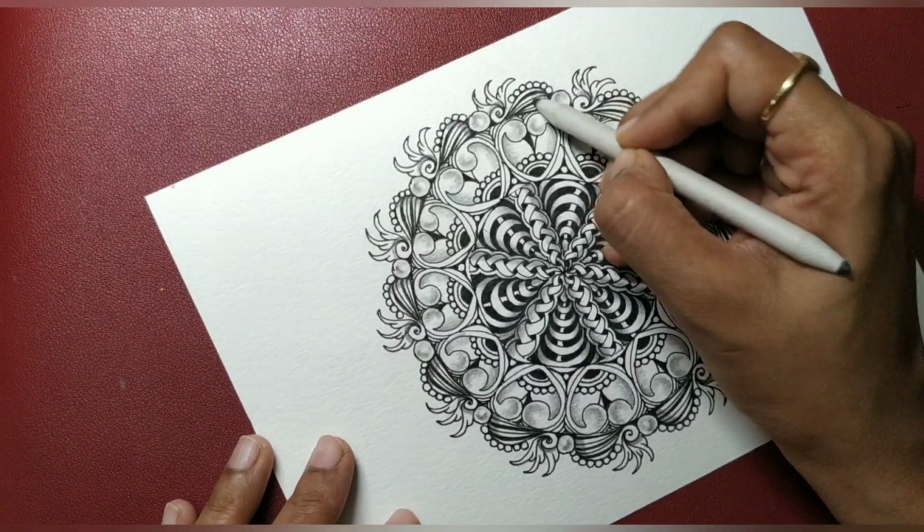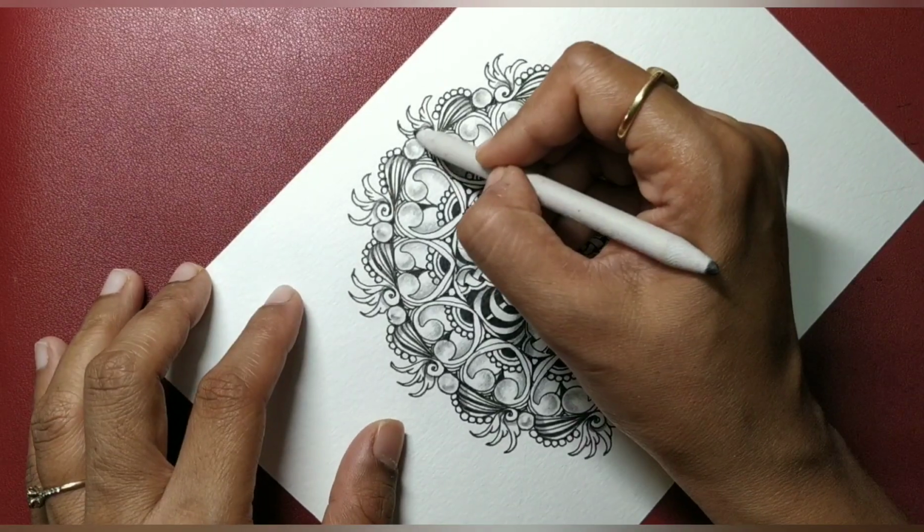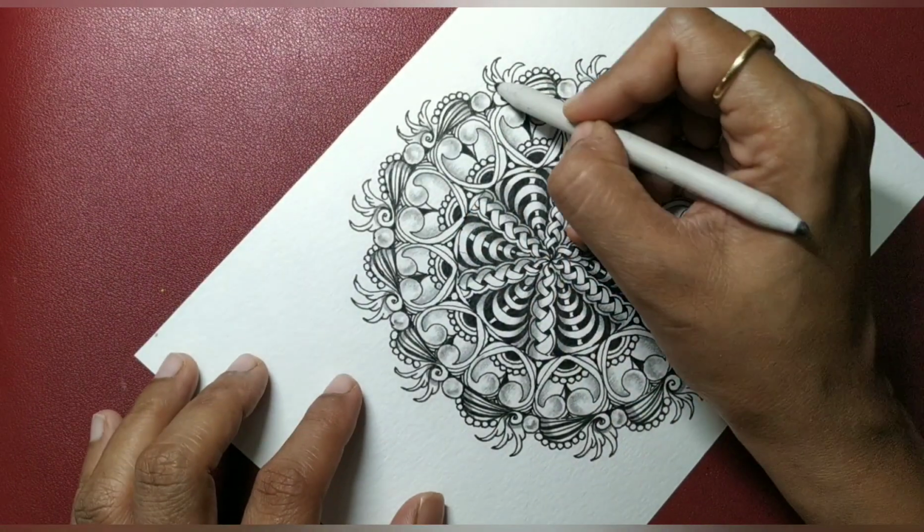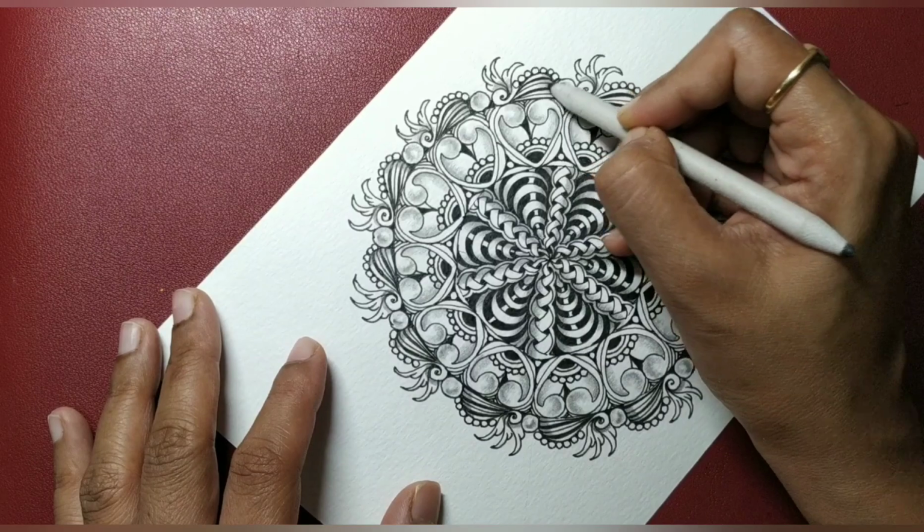Moving on to our gorgeous and the drawings, just a touch because it's pretty small.